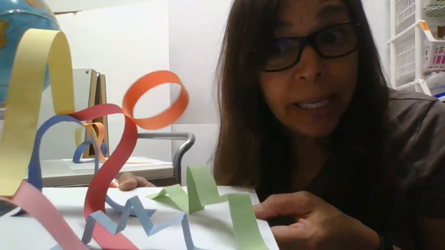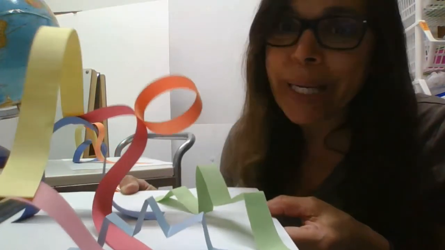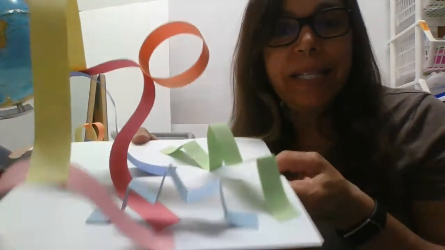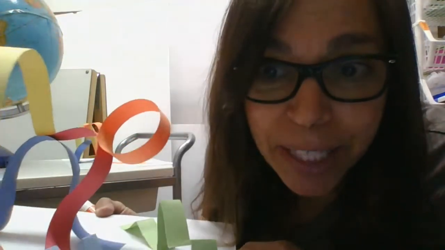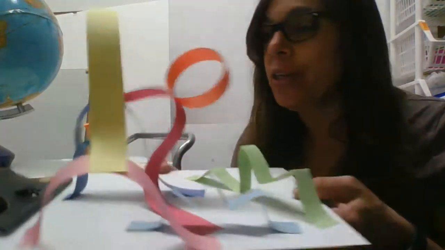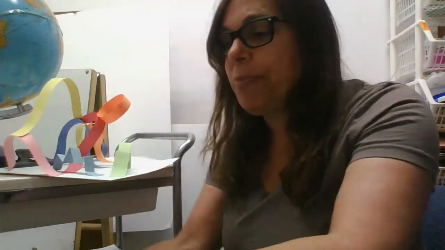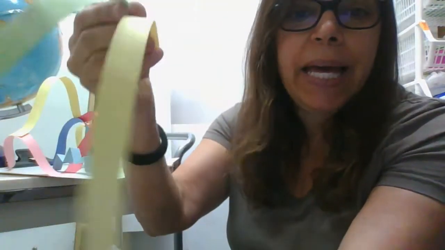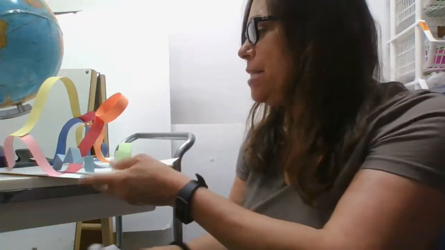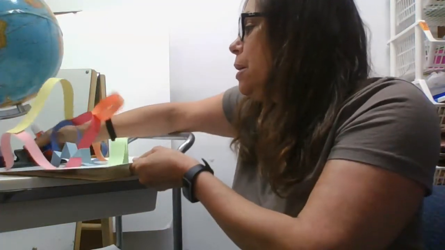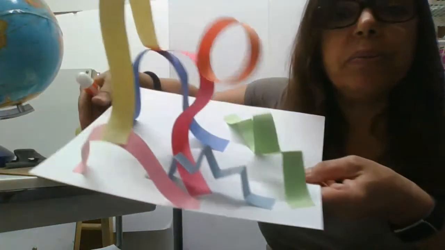So although we're making a collage, we are not gluing the strips flat. Today is a three-dimensional collage. It is popping up. Okay, so you're going to need strips of paper and glue and another piece of paper to glue your strips to.